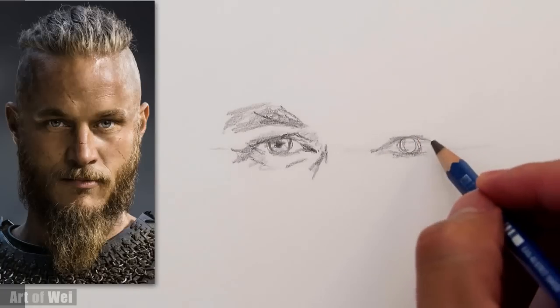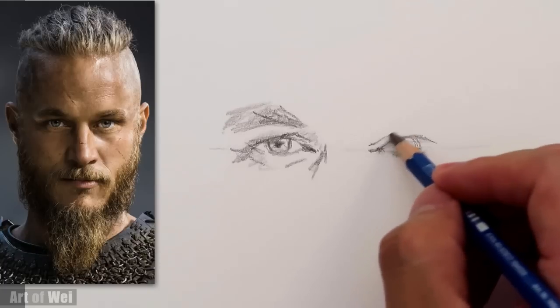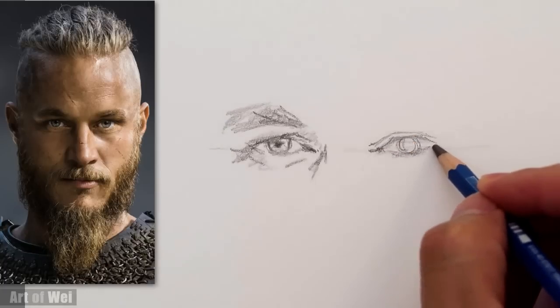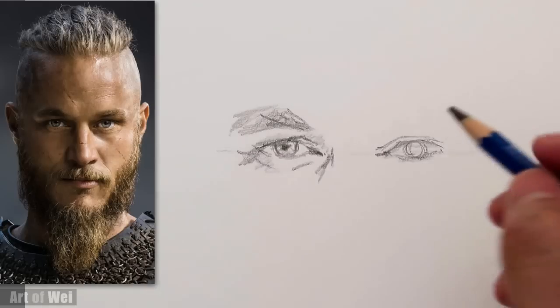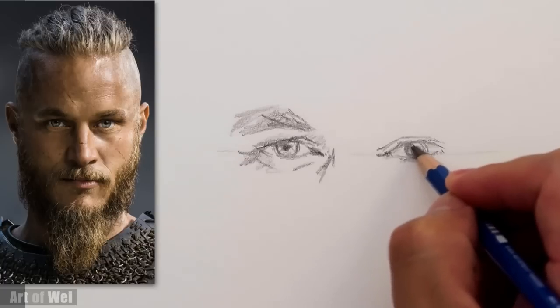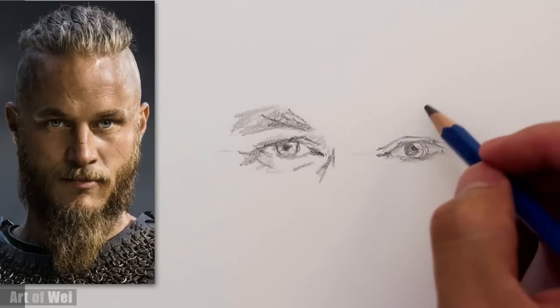This eye is a little bit different. Looks like it's got a little double lid. So those are the little features that bring out the likeness of him, because one eye is a little bit lower. Oh, it could be the expression too.